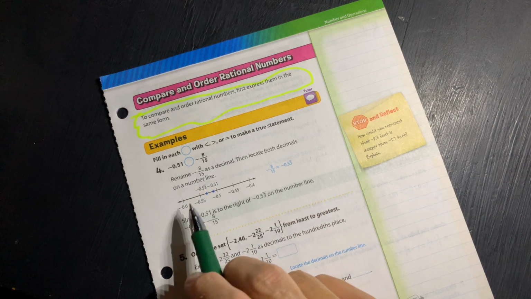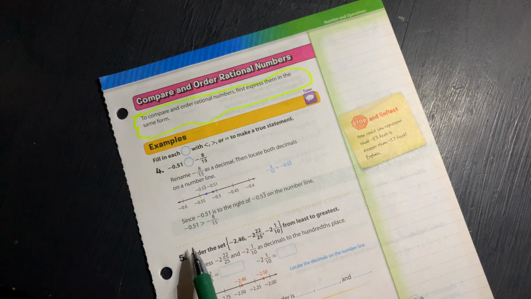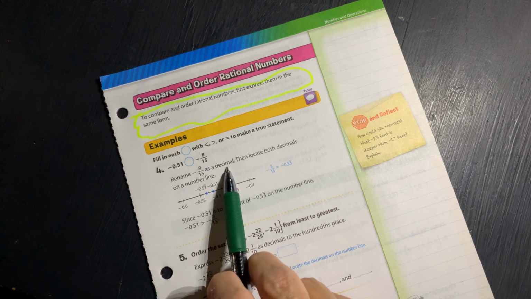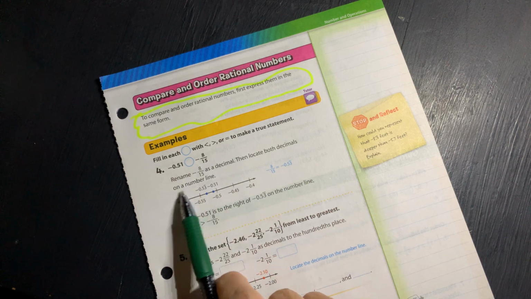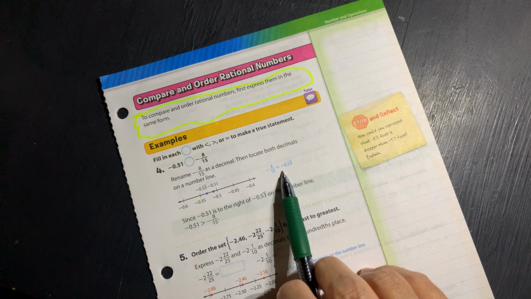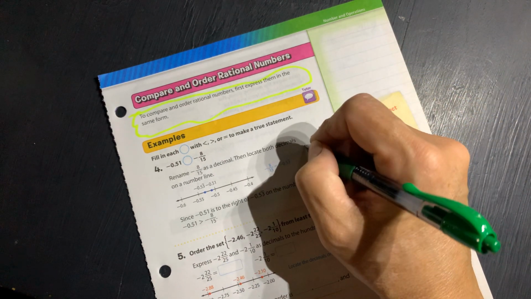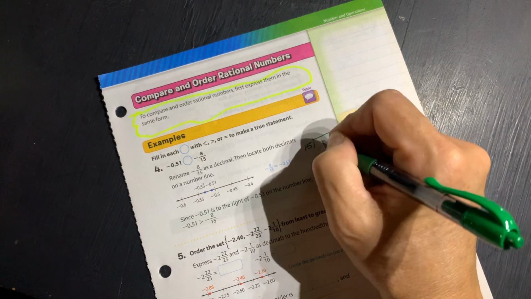And then they're wanting you to locate them on the number line. And so what they did is they renamed the negative 8 fifteenths as a decimal. So they probably divided, okay? And they divided the 15 into the 8.